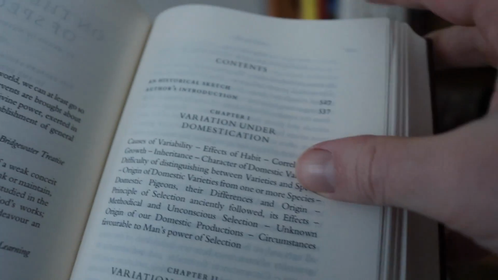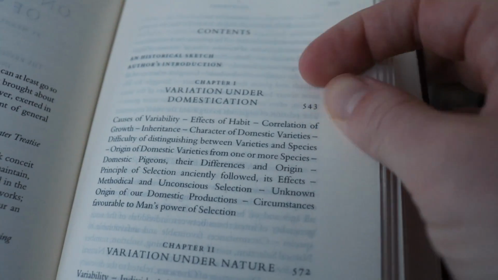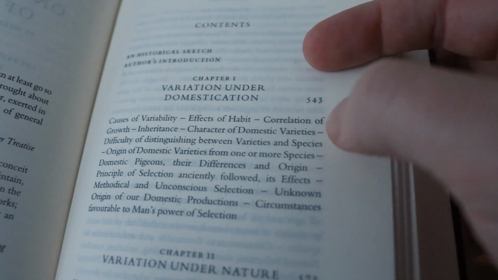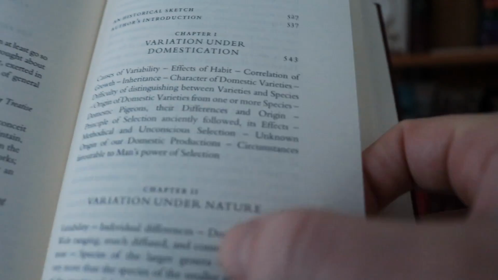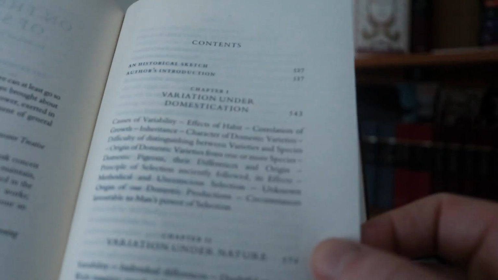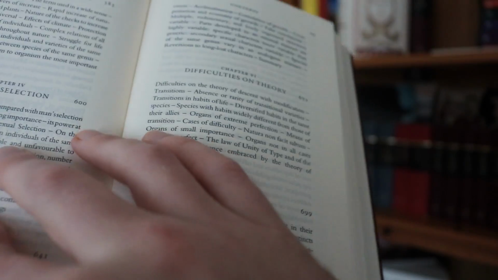All right, now look at the contents page, yeah? And what you do is you just do a quick glance through it and you go, okay, chapter 1, variation under domestication, causes of variability, effects of habit, correlation of growth, inheritance. You read all that very quickly, okay? Variation under nature, chapter 2, variability, individual differences. So you're getting clear on how the book is laid out and what is to be involved and what you're going to read about.